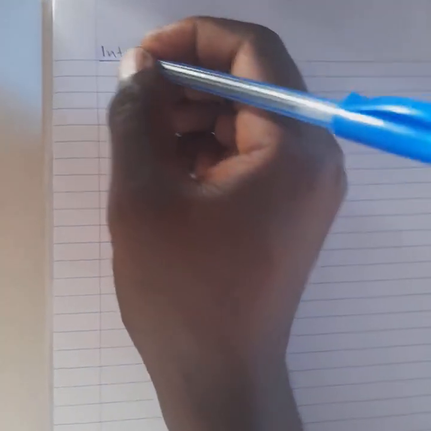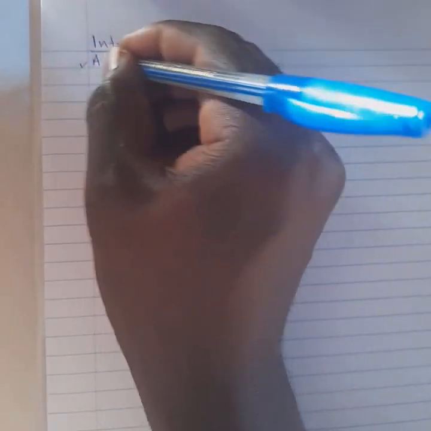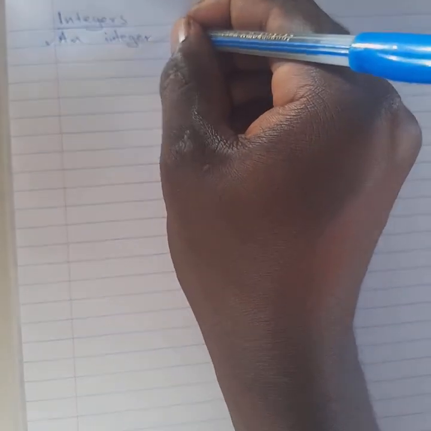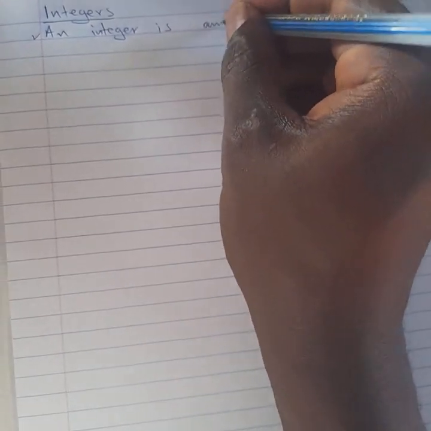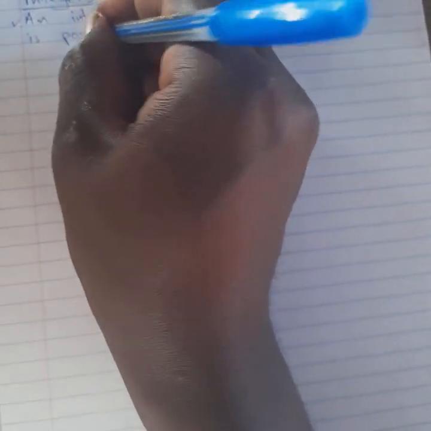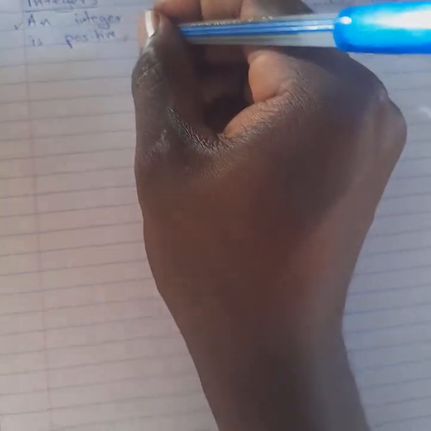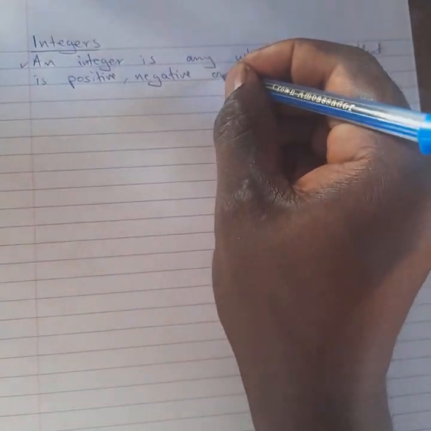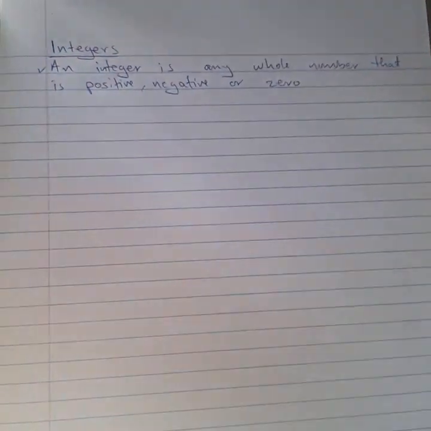An integer, by definition, is any whole number that is positive, negative, or zero.